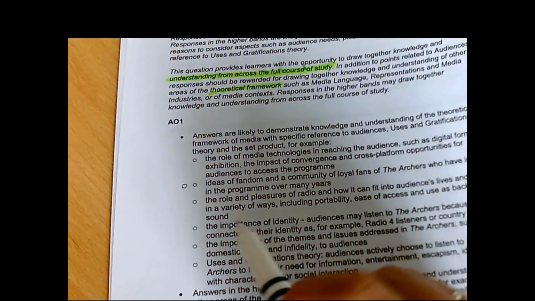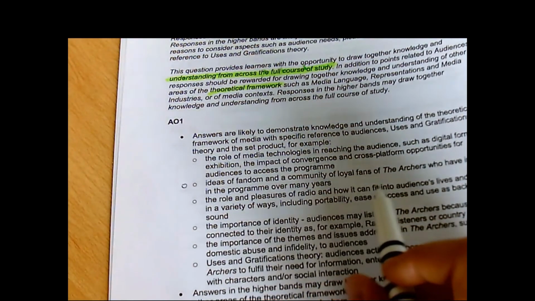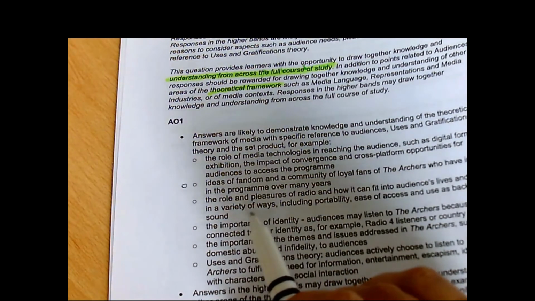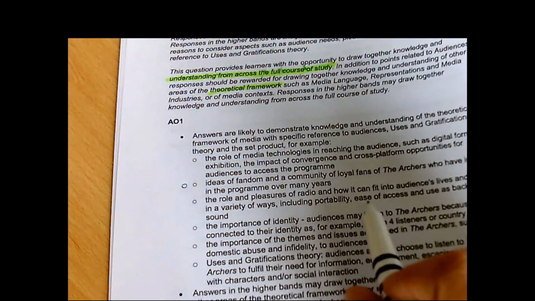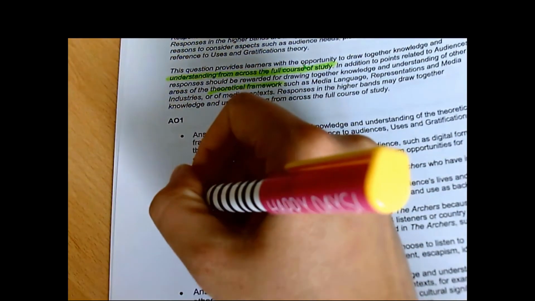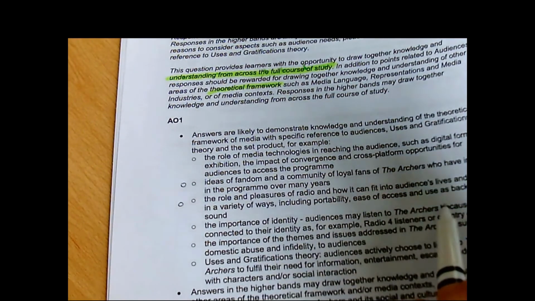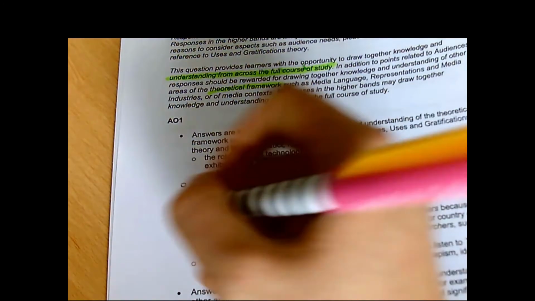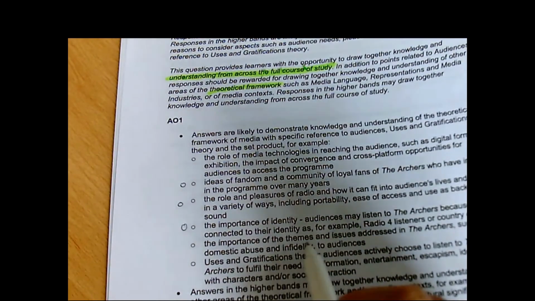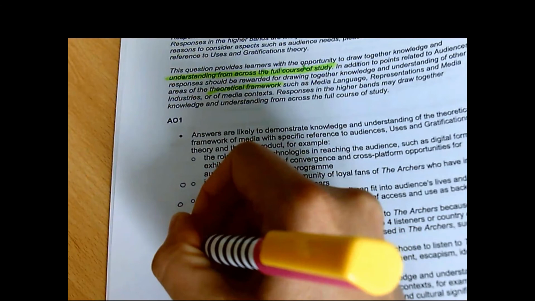Obvious. Role and pleasure of radio, how it can fit into the audience's lives and homes in a variety of ways, including portability, ease of access, and use as background sound. Importance of identity: audiences may listen to the Archers because it's connected to their identity. Importance of themes and issues addressed in the Archers, such as domestic abuse.